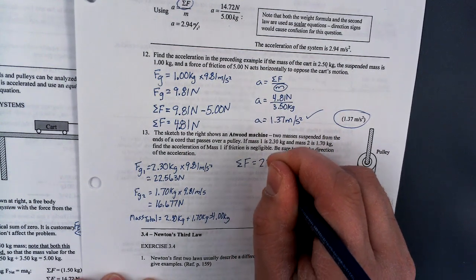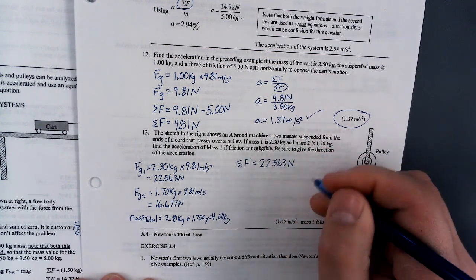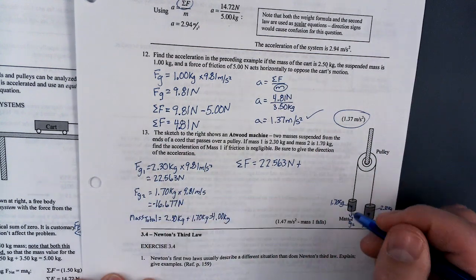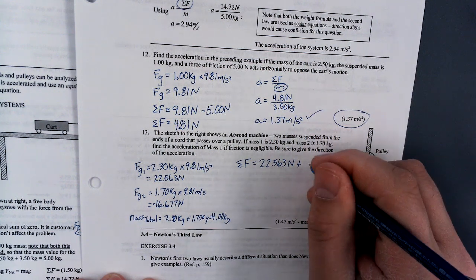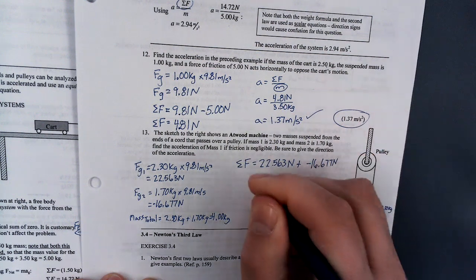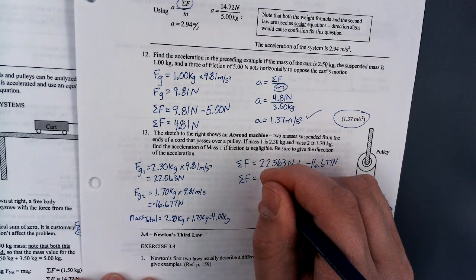So we have our 22.563 newtons. And then we're going to subtract this. We're going to make this one negative because it's pulling against the force of this one pulling down. So negative 16.677 newtons.